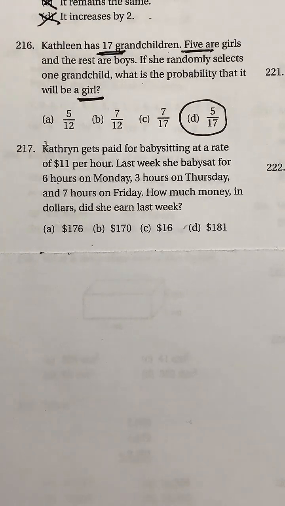All right. Catherine gets paid for babysitting at a rate of $11 per hour. Last week, she babysat for 6 hours on Monday, 3 hours on Thursday, and 7 hours on Friday. How much money in dollars did she earn last week? Is it A, $176, B, $170, C, $16, or D, $181?